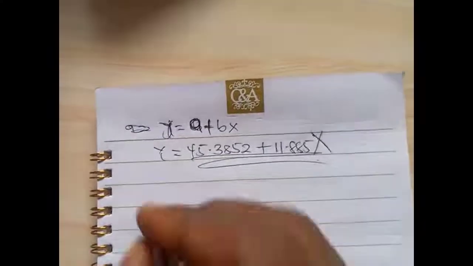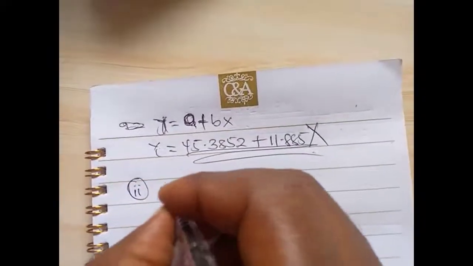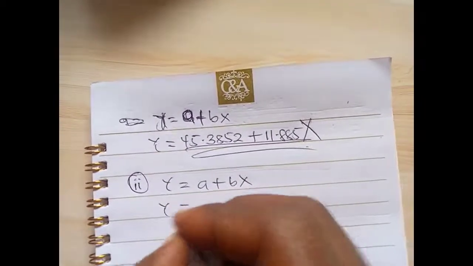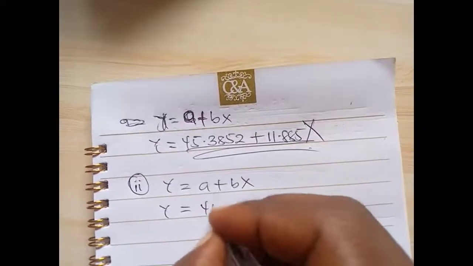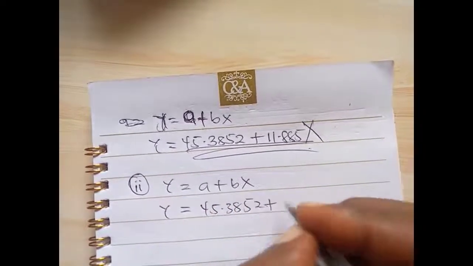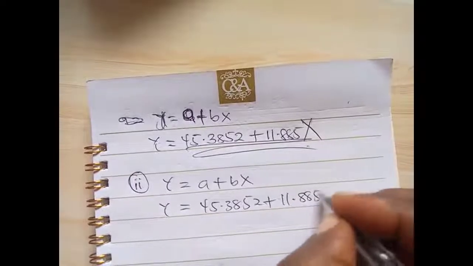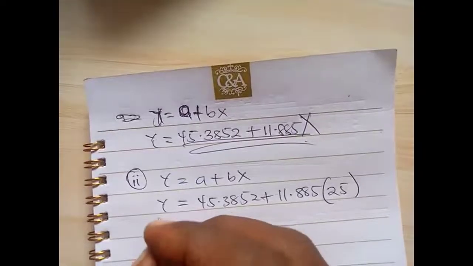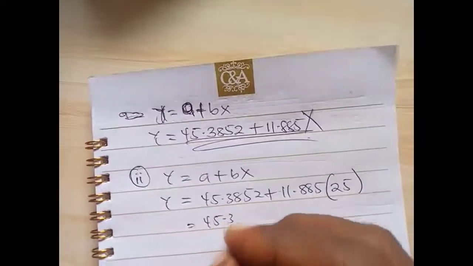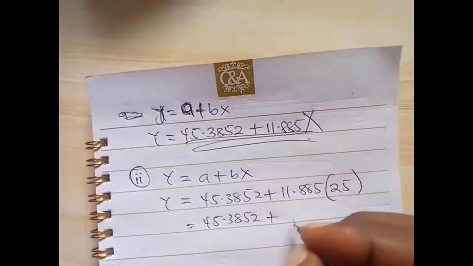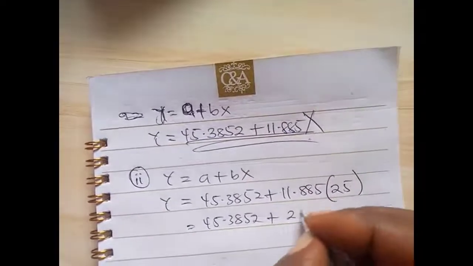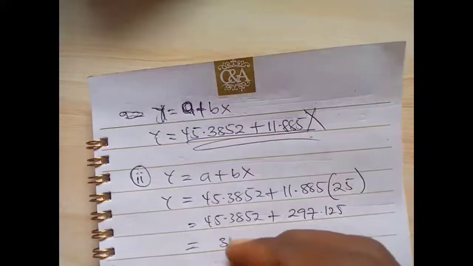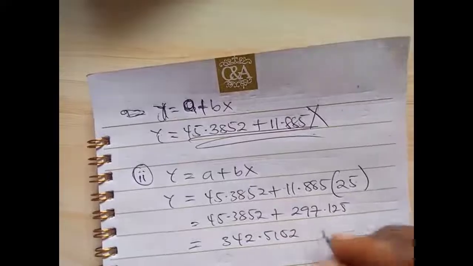So we use our formula that says that y, yield, is equal to a plus bx. So y is, the value of our a is 45.3852 plus 11.885. Our x now is 25. So we multiply out, and when we multiply out, we're going to get 45.3852 plus 297.125. If we add that together, we'll get 342.5102 tons.